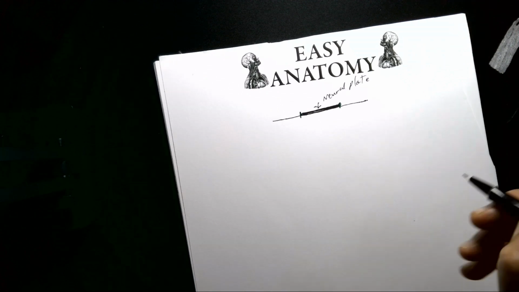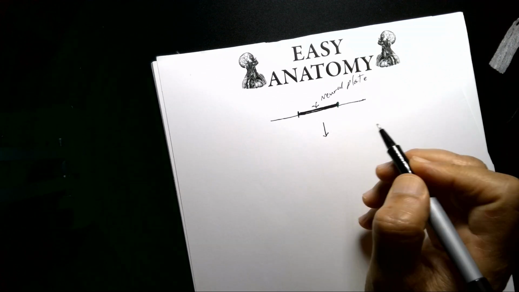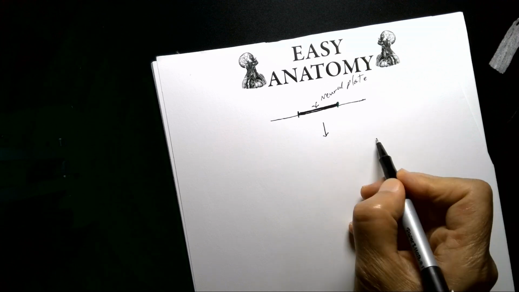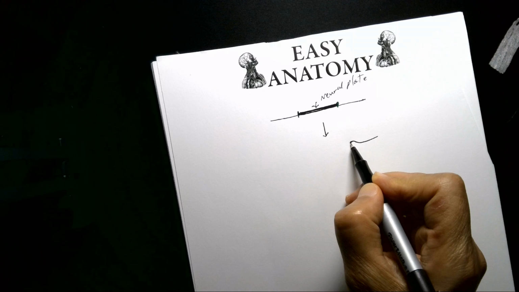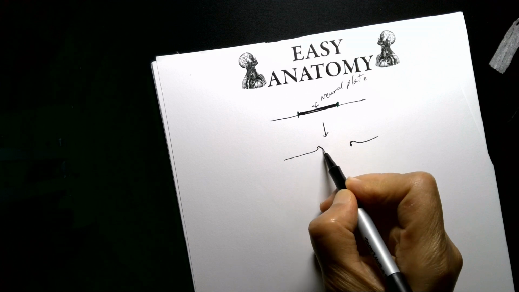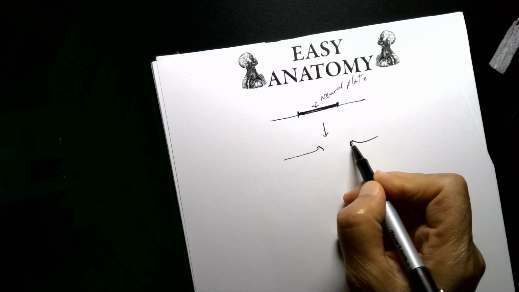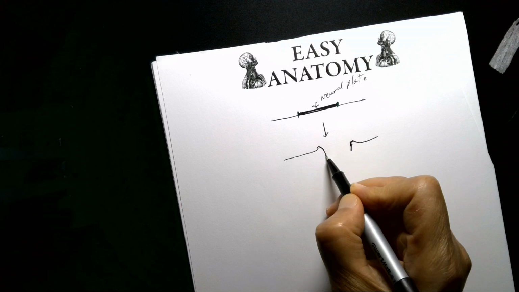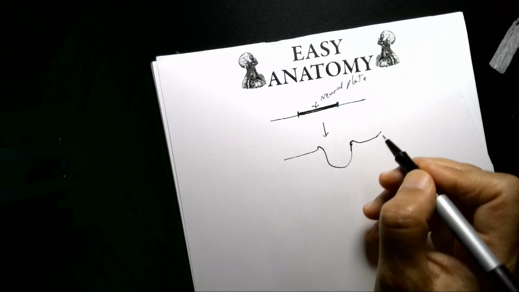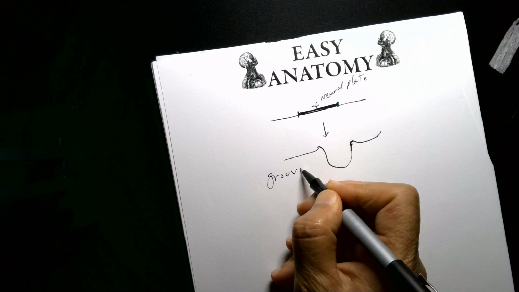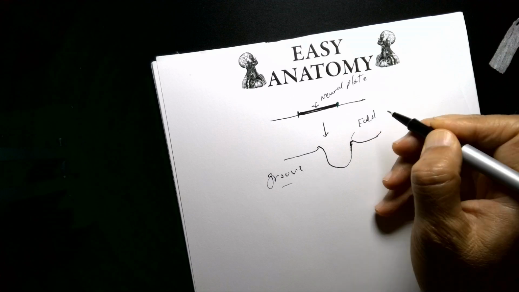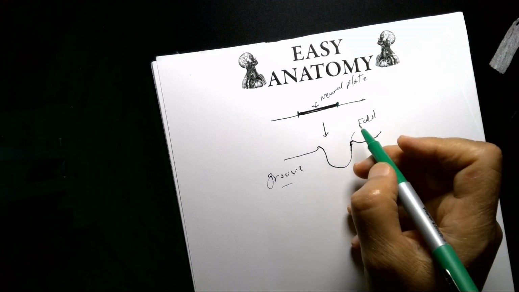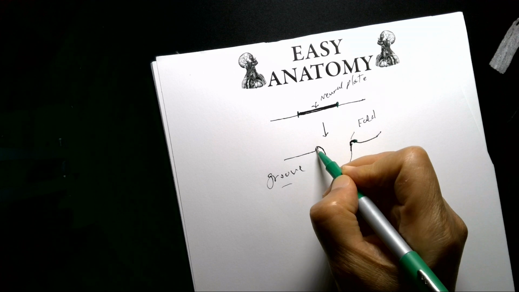Then in the second stage, you will find that an elevation happens on the edge, and we call it the neural fold, and an invagination or depression develops what we call the neural groove. This is the neural groove, and this is the neural fold. And this is going to be the margin.